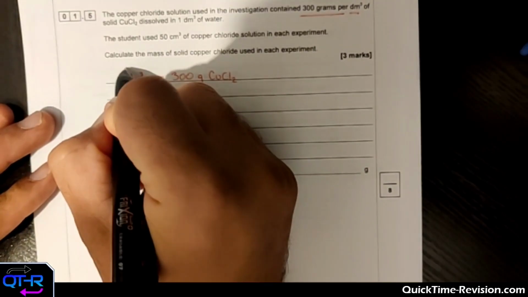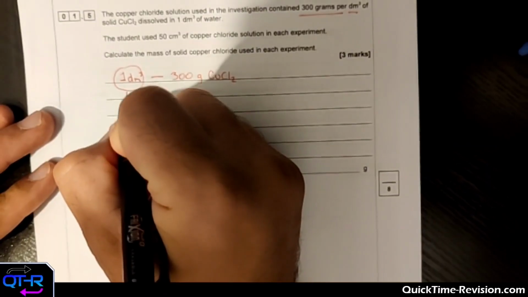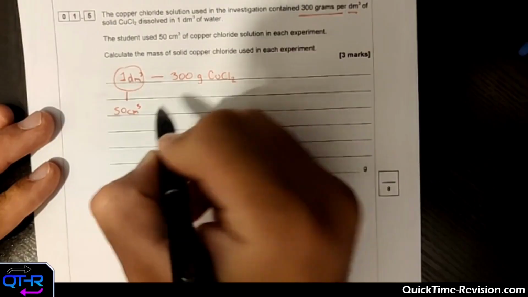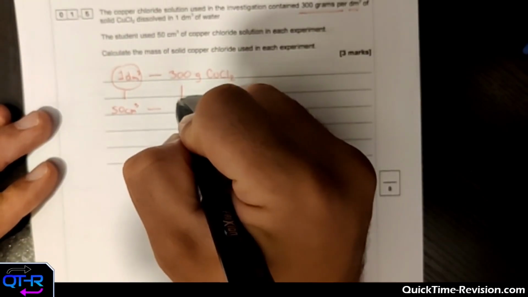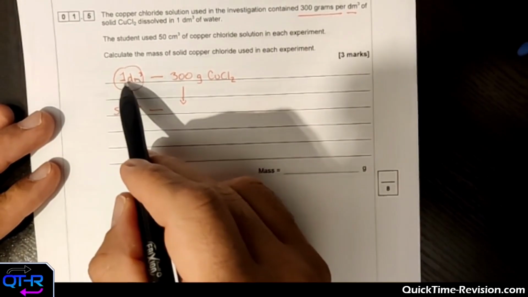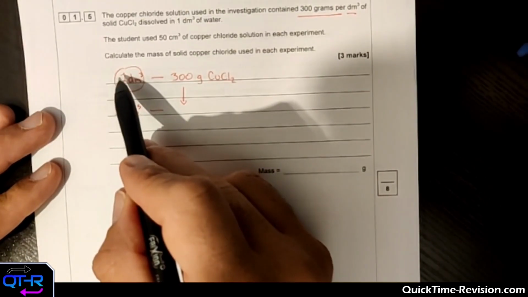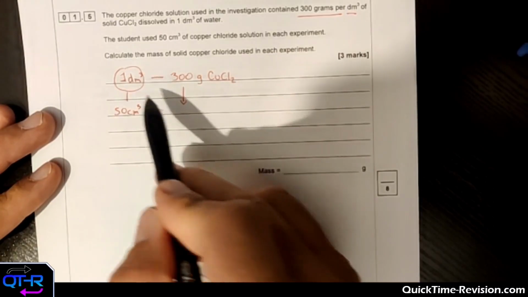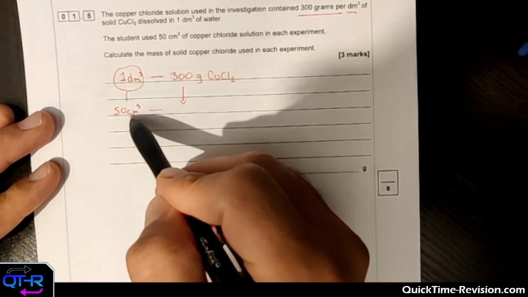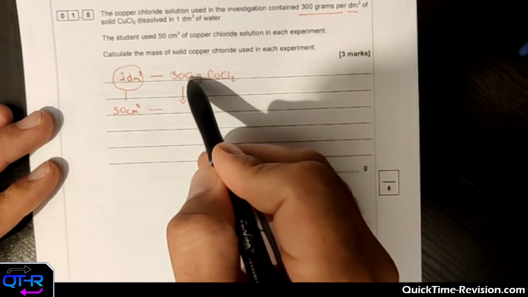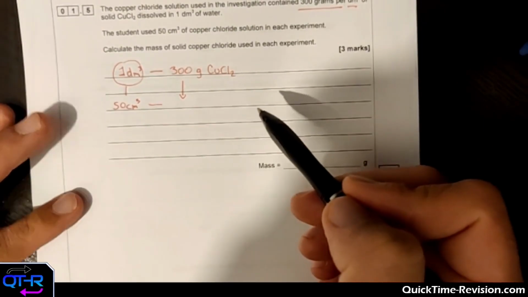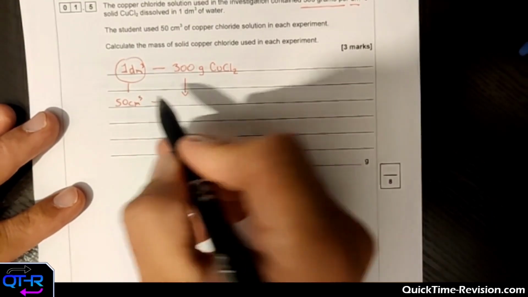So in essence, they're trying to tell us: if from all of this I only use 50 centimeter cubes, how much of this solid would there be in just 50? So I have 1 decimeter cube, I add 300 grams of copper chloride, and then I mix it up, get it to dissolve, and then with a pipette or a measuring cylinder, I take out 50 centimeter cubes of that. How much of that solid is going to be in those 50 centimeter cubes?